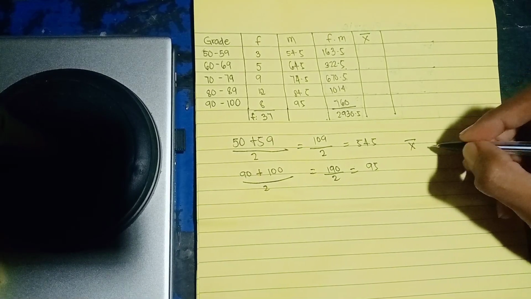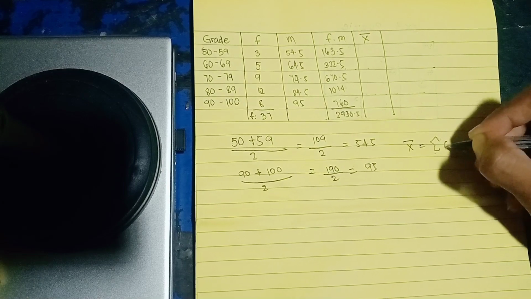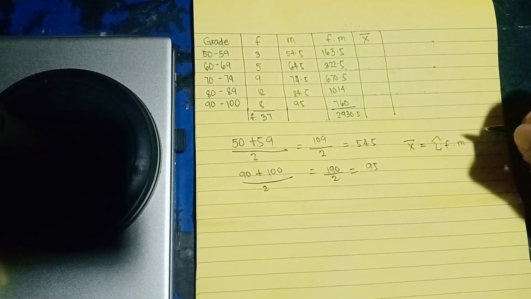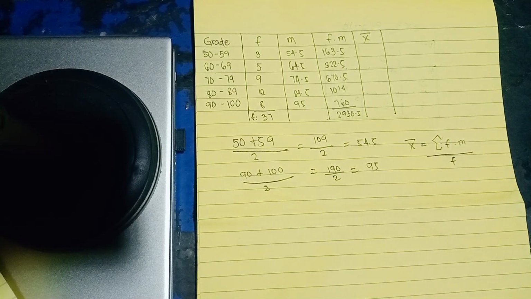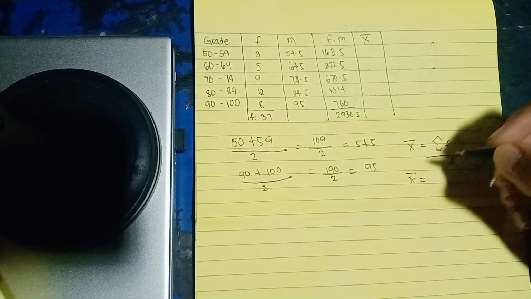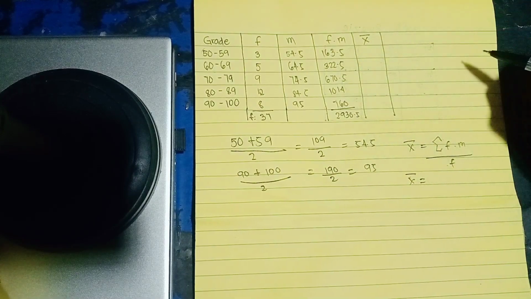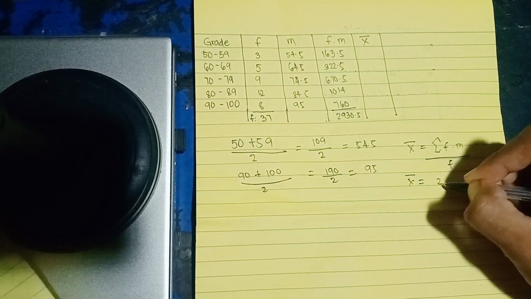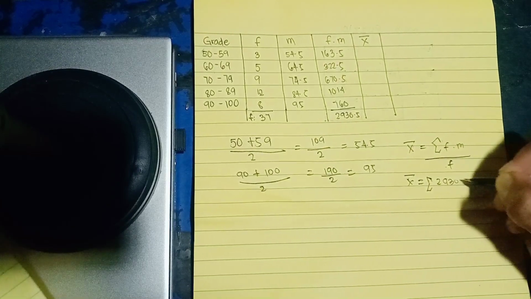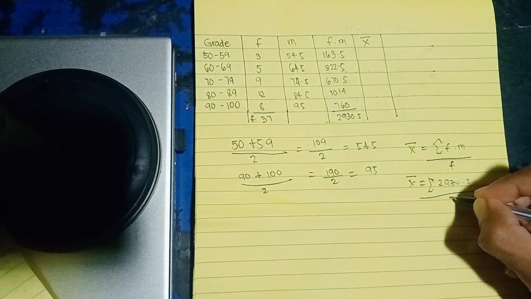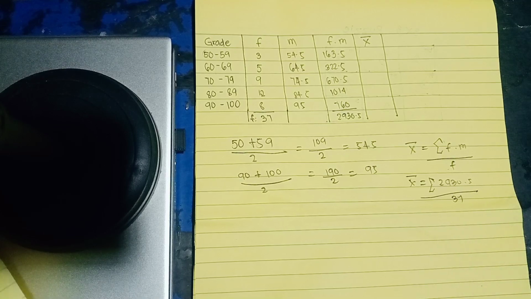Mean is equal to the summation of frequency times midpoint over the total frequency. So the mean is equal to 2,930.5 over 37, and you need to divide by 37.